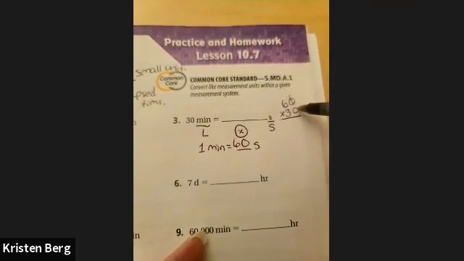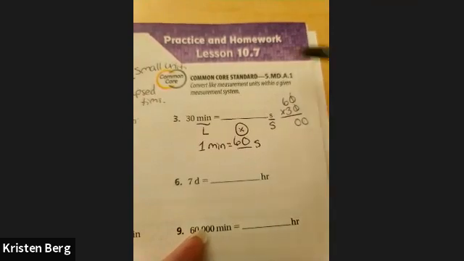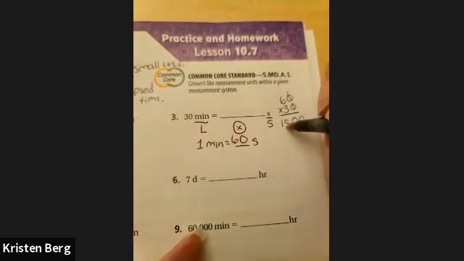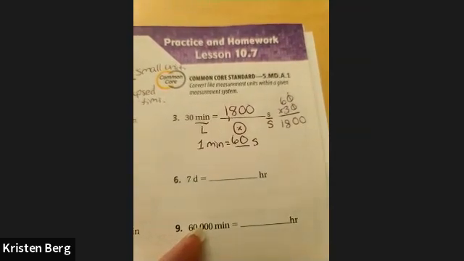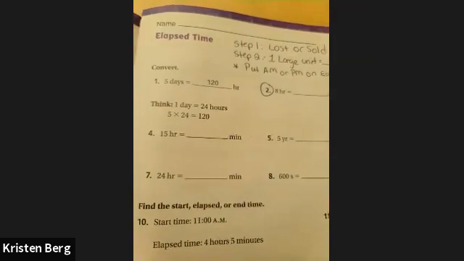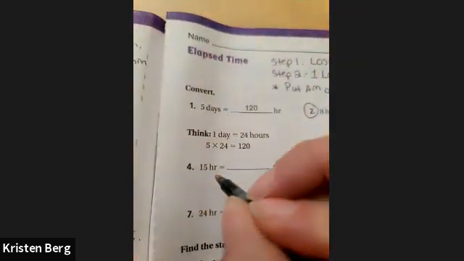There are 2, 1 and 2. So the quick way is just to take them and put them there. And then you just do 6 times 3, which is 18. So therefore your answer is 1,800 seconds.